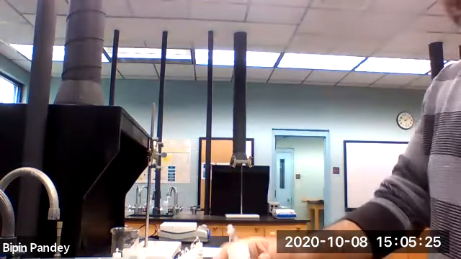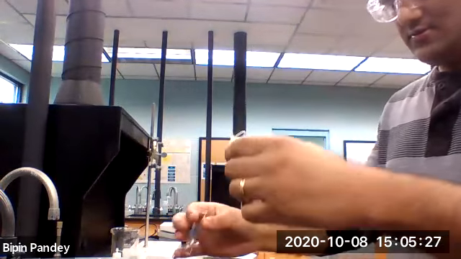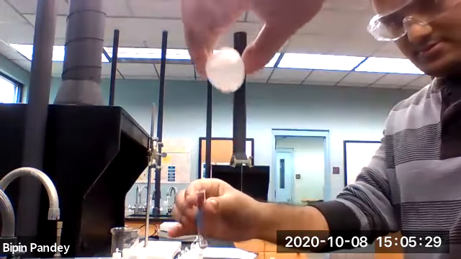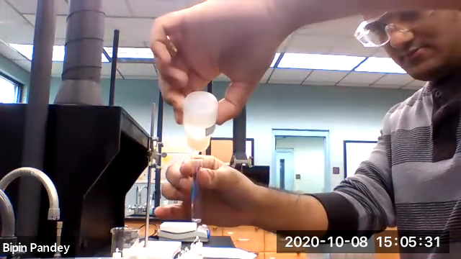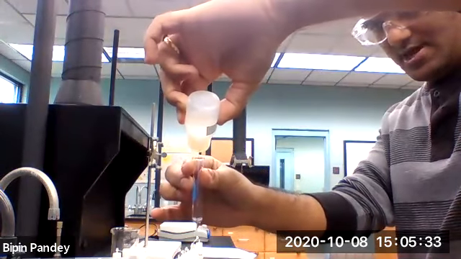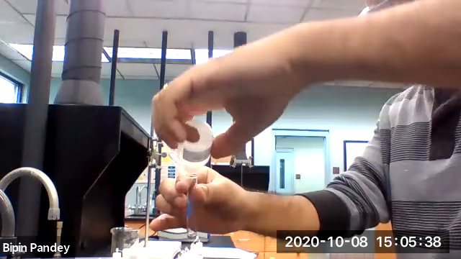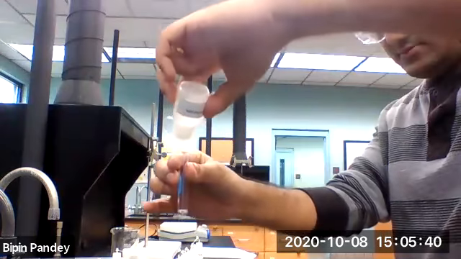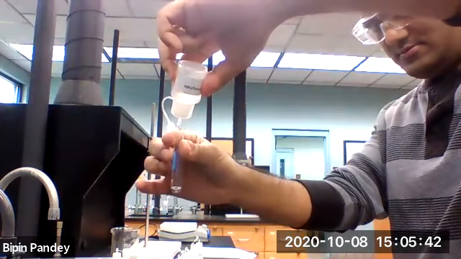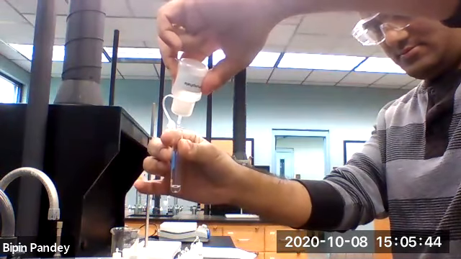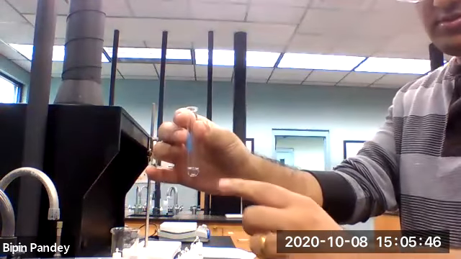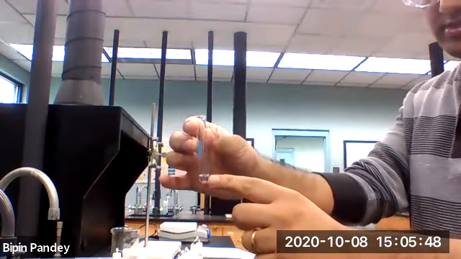Using sodium phosphate next. 5 drops of lithium chloride, 5 drops of sodium phosphate, solution stays clear, no reaction.